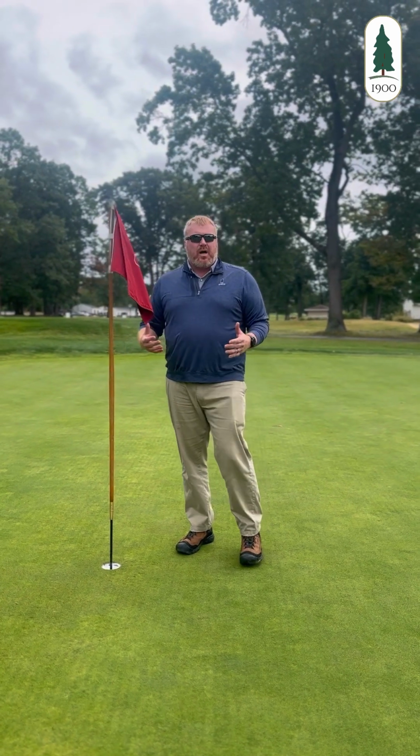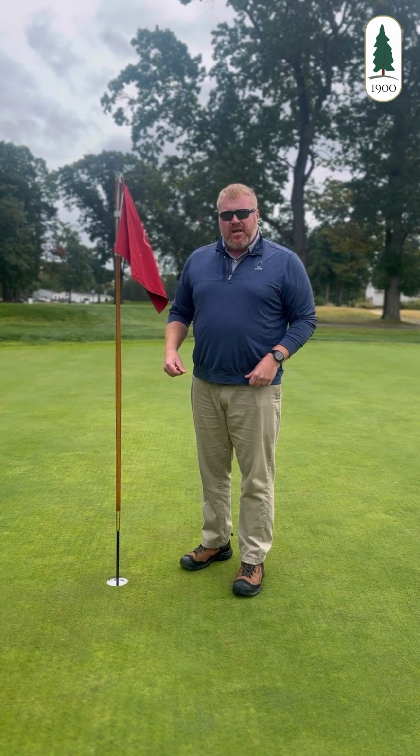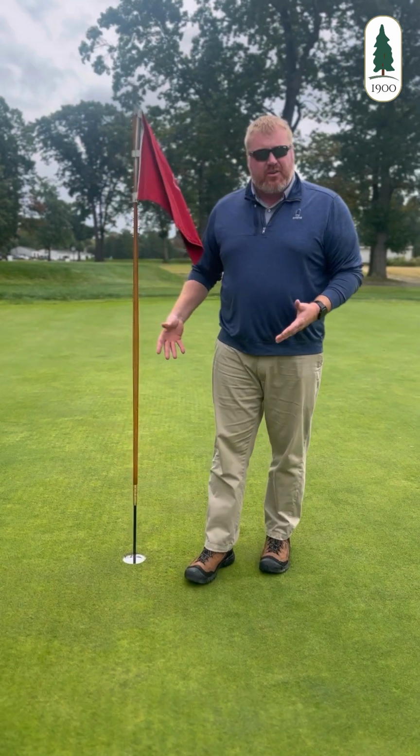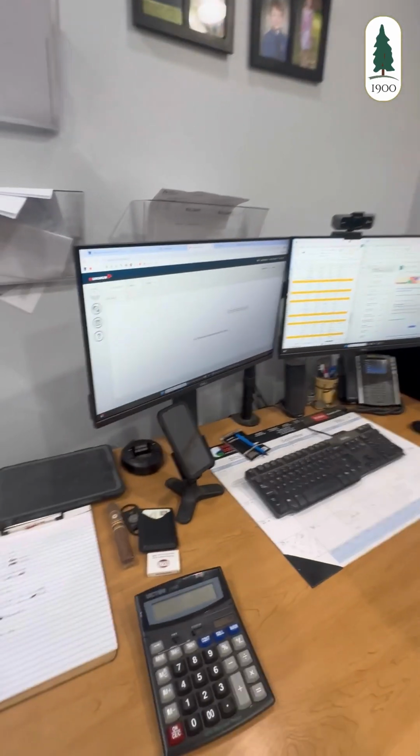We're going to take a quick pause from Mondays with Mike and bring a little course care update. So if you ever wondered how we select or change the hole locations in the green, well, you're in luck, because we're about to show you. So how we pick the hole locations is that we utilize a computer program called Easy Locator.